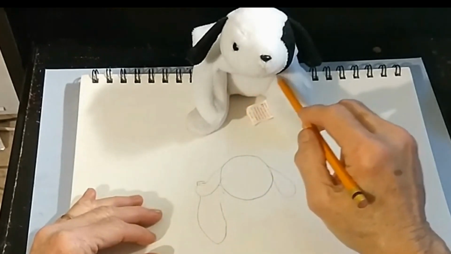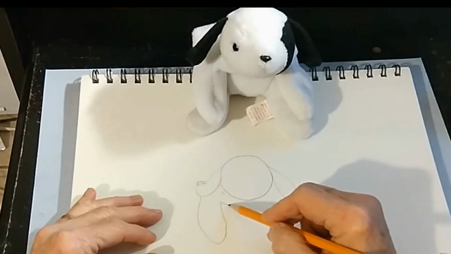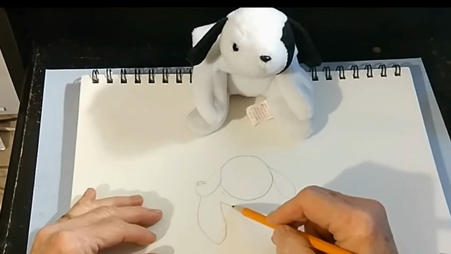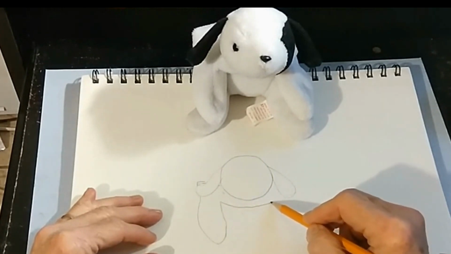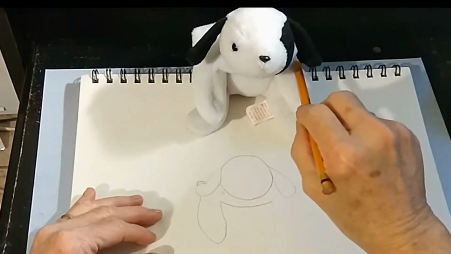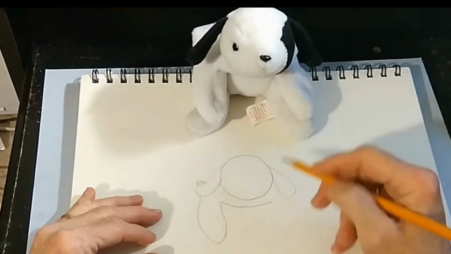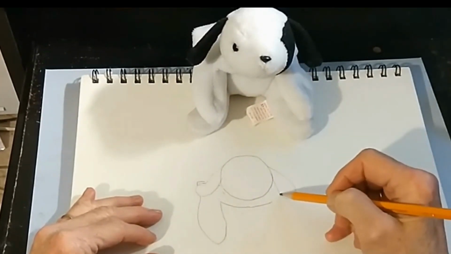Well, not all the way, but about right there. And then right here it has a curved line that goes over like this. And from where you're looking, you can't really see the bottom of it, but from where I'm sitting, I can see it's a little bit different.